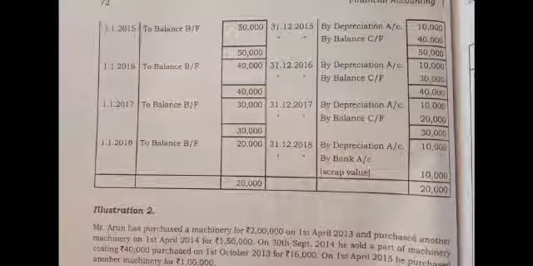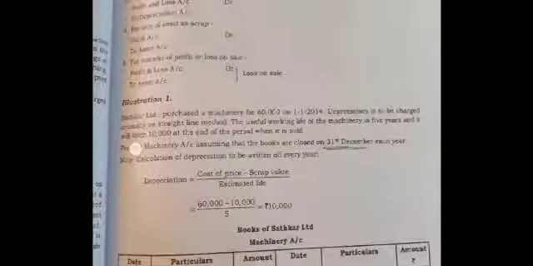So we are doing a straight line method. So a fixed amount of depreciation should be deducted each and every year. So we are doing this for 5 years. So the second year also the depreciation is 10,000. The journal entry as usual, depreciation account debit to machinery account, by depreciation account 10,000. See here under the problem they have given one point. The accounting year is 31st December.